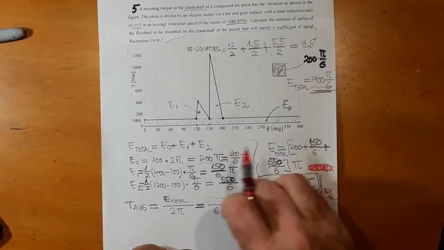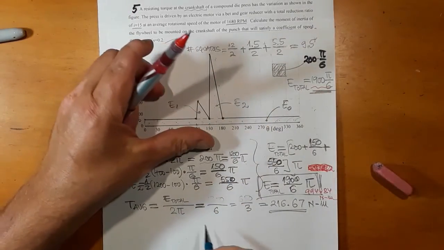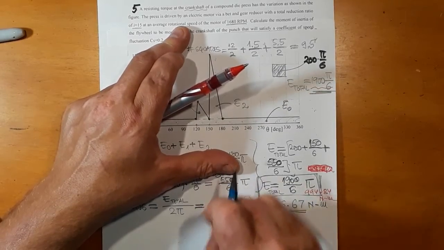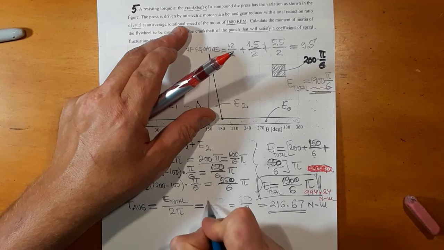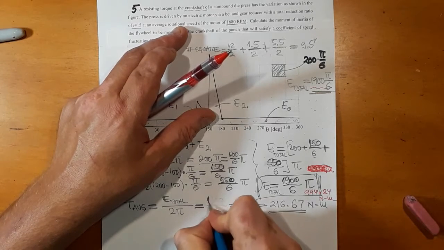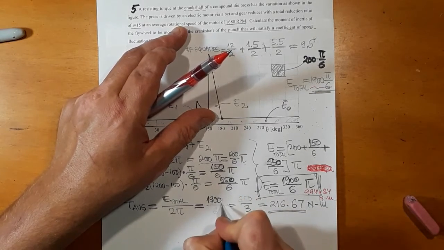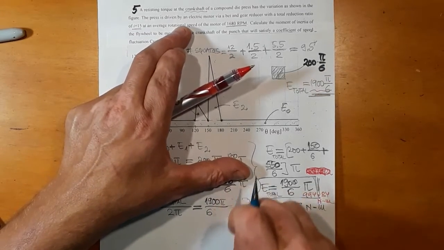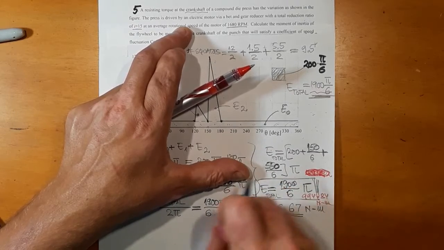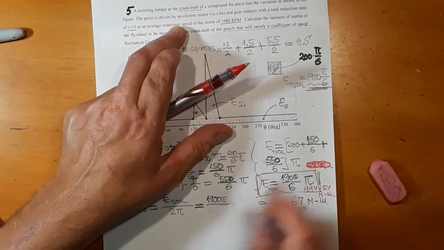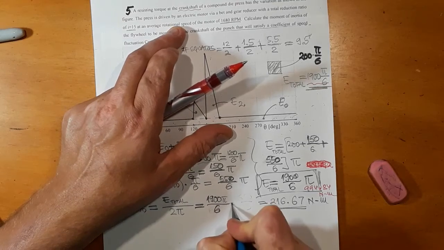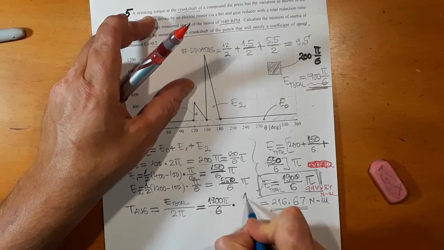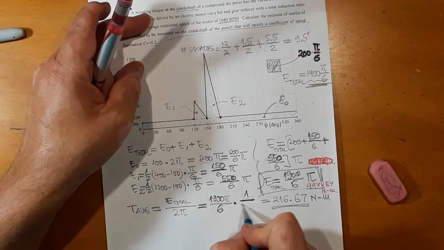So the average torque is going to be the total energy, E total, that is 1900 pi over 6, divided by pi over 6, divided by the duration of a cycle and angle of crank rotation, that is 2 pi.